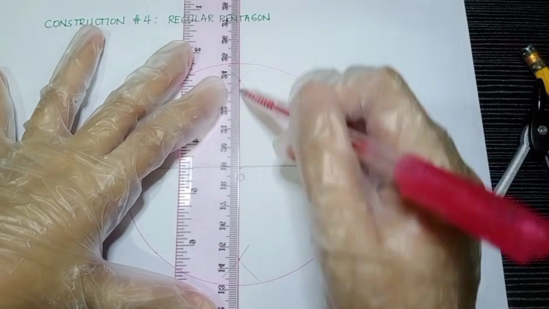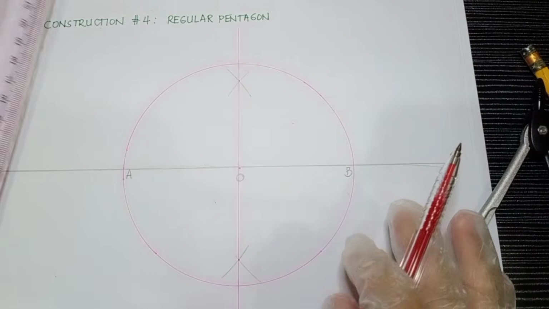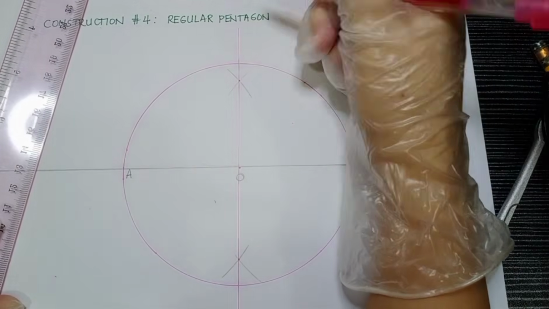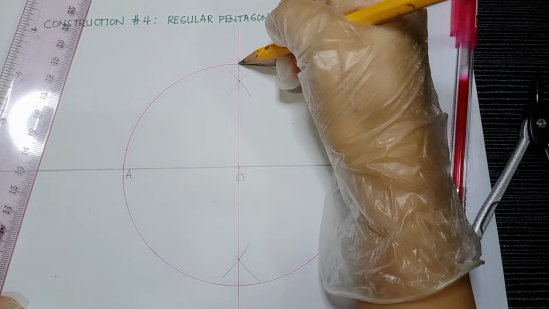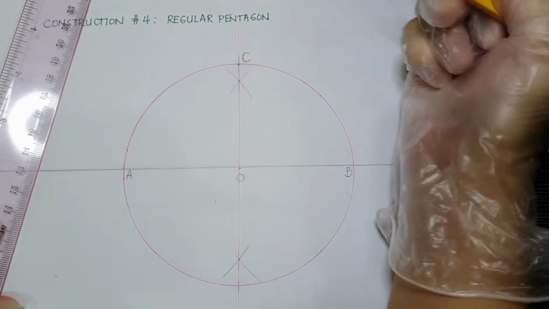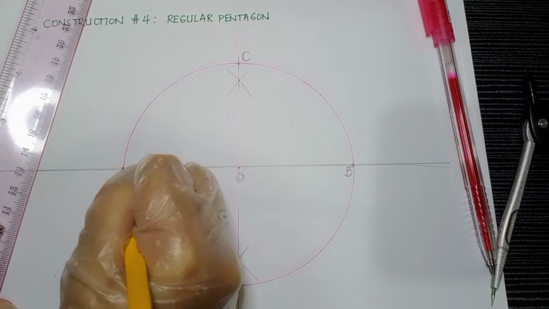So, meron na tayong perpendicular line. Now, ang next step natin is lagyan natin ng name itong intersection na to. Let us name this as point C.